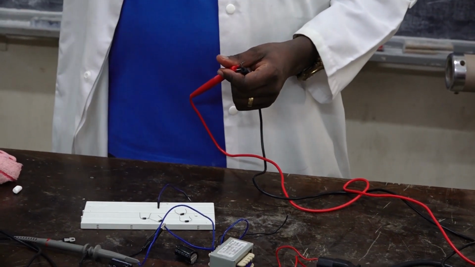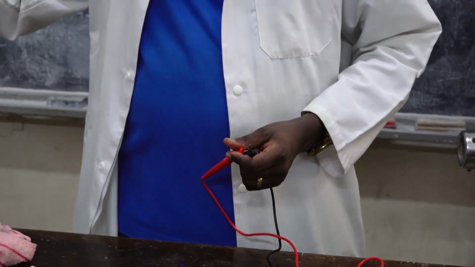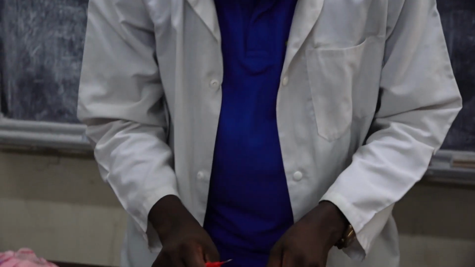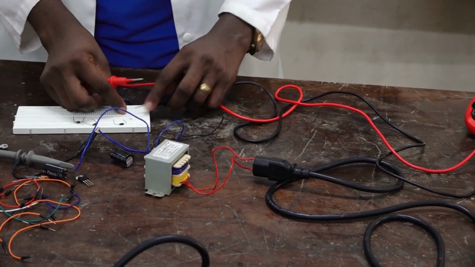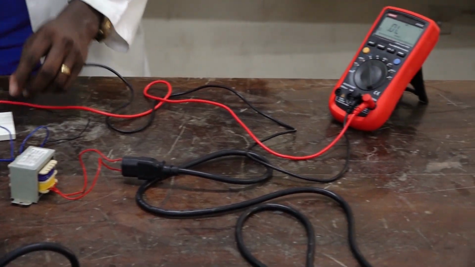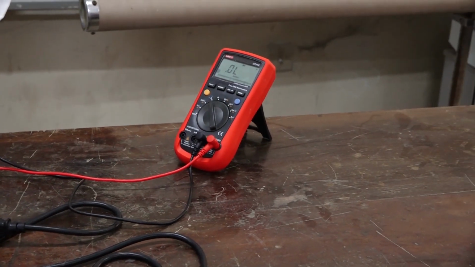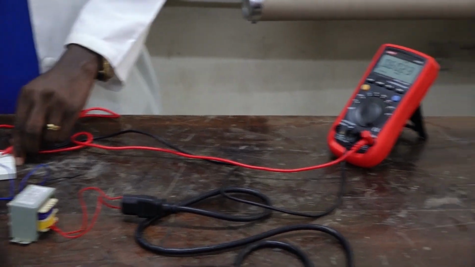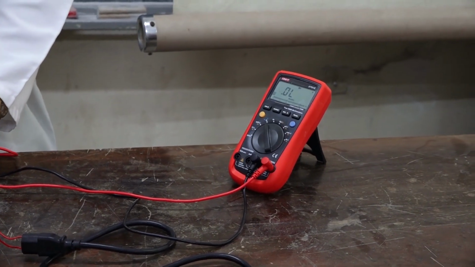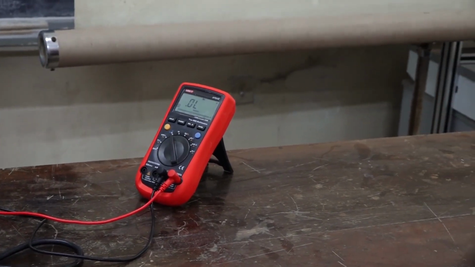When you measure and it gives you OL, that's not active. Are we together? But you have to make sure that the positive lead, the red lead, is connected to the anode of the diode. So now, just zoom in on the display of the multimeter.